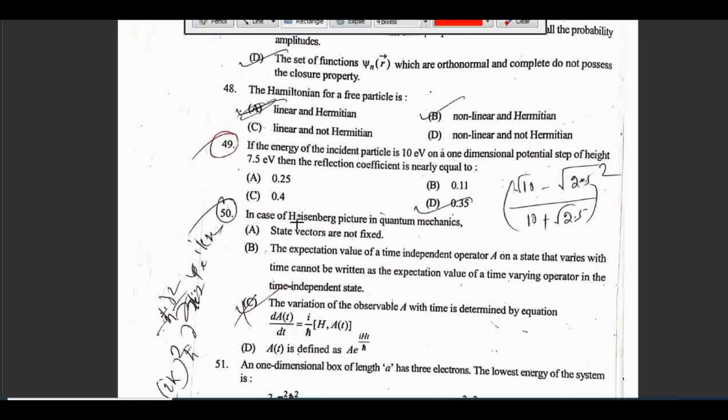Hi everybody. In our last lecture, that is lecture number 10, we had completed up to the 50th question. In today's lecture, let's start from the 51st question.